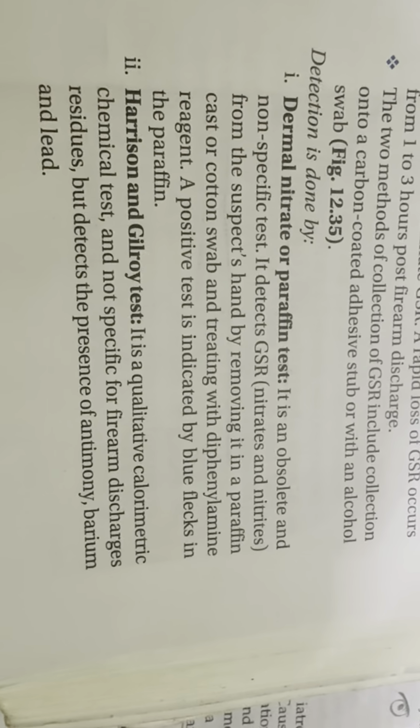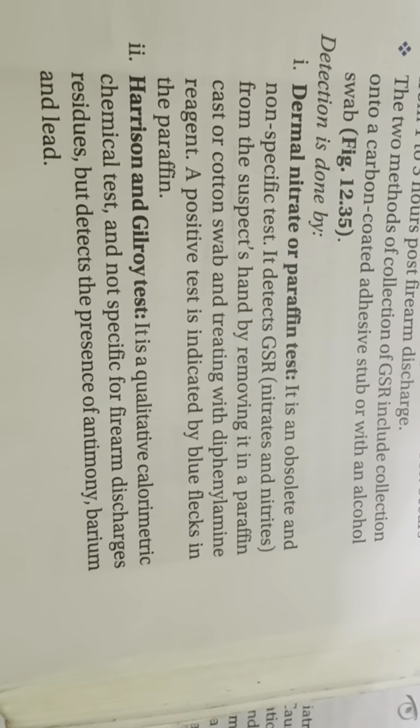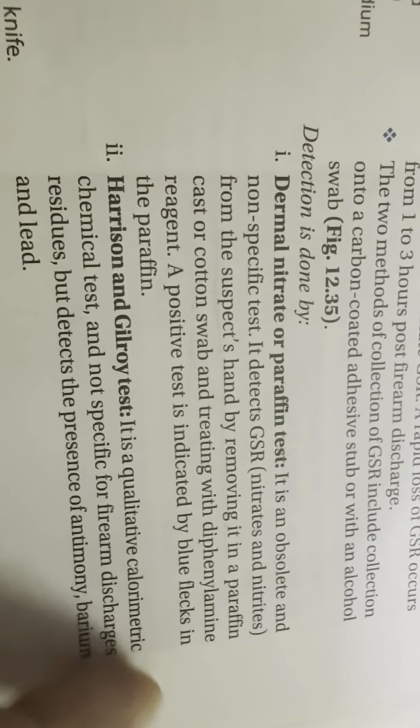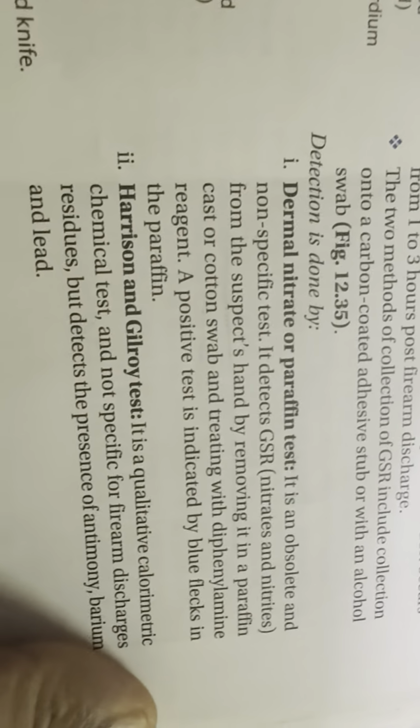The Harrison and Gilroy test is a qualitative colorimetric chemical test and not specific for firearm discharge residue, but it detects the presence of antimony, barium, and lead. Dermal nitrite or paraffin test, Harrison-Gilroy test.